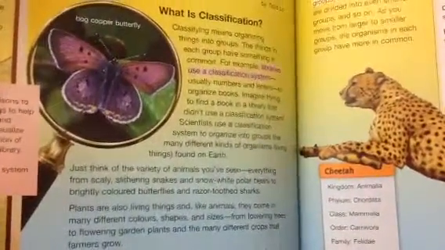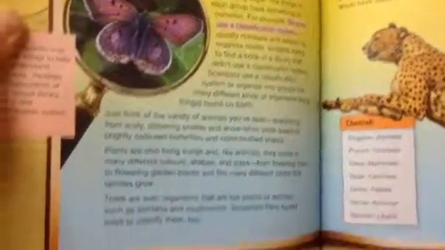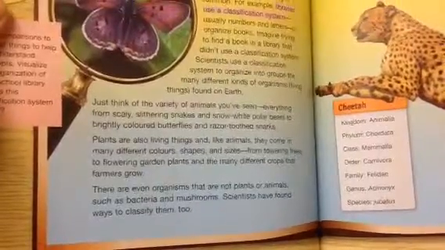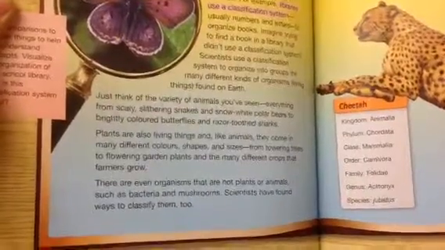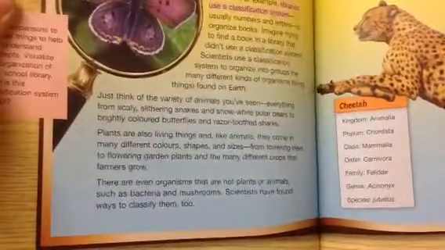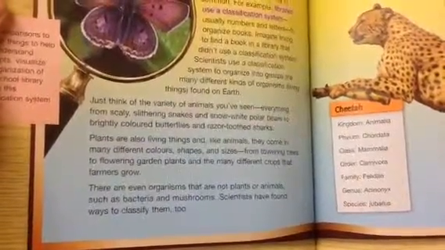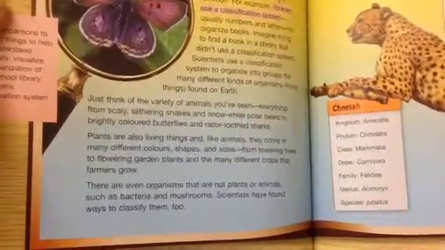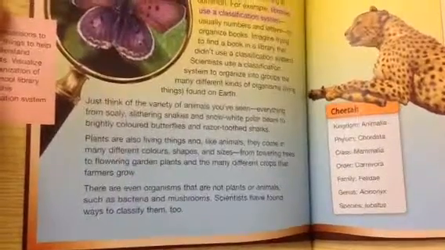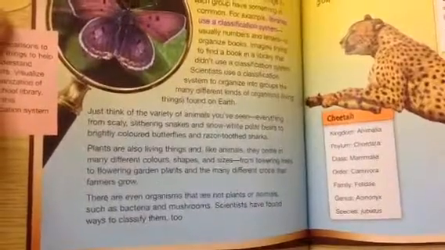Scientists use a classification system to organize into groups the many different kinds of organisms, which are living things, found on Earth. Just think of the variety of animals you've seen. Everything from scaly, slithering snakes and snow-white polar bears to brightly colored butterflies and razor-toothed sharks. Plants are also living things, and like animals, they come in many different colors, shapes, and sizes, from towering trees to flowering garden plants, and the many different crops that farmers grow. There are even organisms that are not plants or animals, such as bacteria and mushrooms. Scientists have found ways to classify them too.